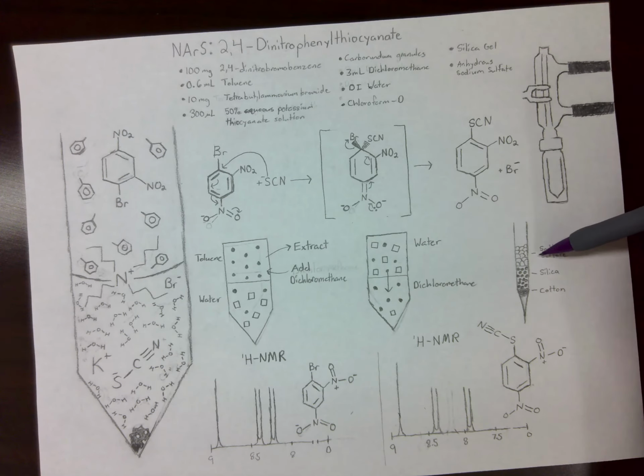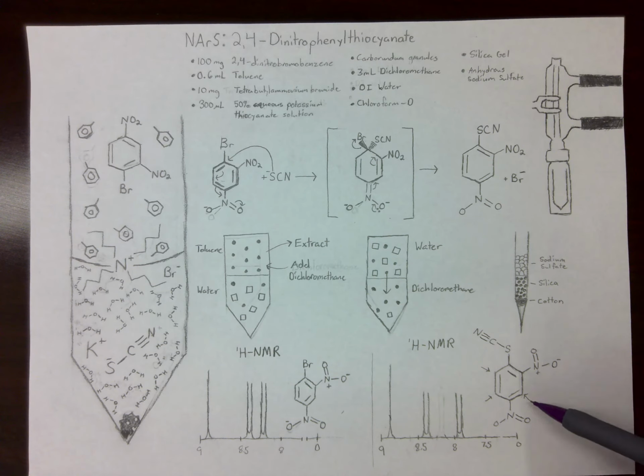With these electron withdrawing groups, with thiocyanate acting as a weaker electron withdrawing group than the nitro groups, all these are very de-shielded. The protons have electron density around them, but the less electron density they have, the more exposed they are in the NMR, the more de-shielded they are, and the further down they are to the higher ppm numbers. With these very strong electron withdrawing groups, they are very de-shielded.